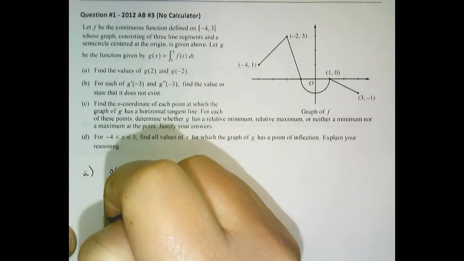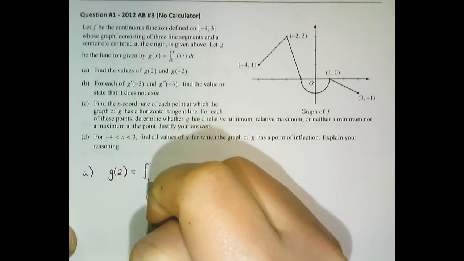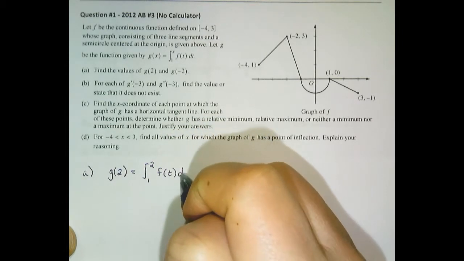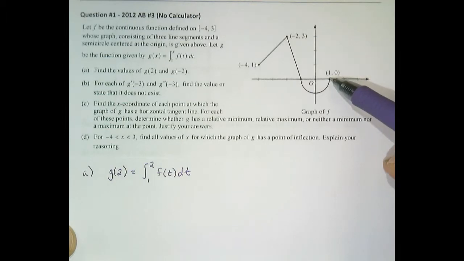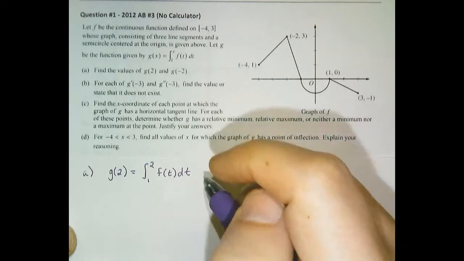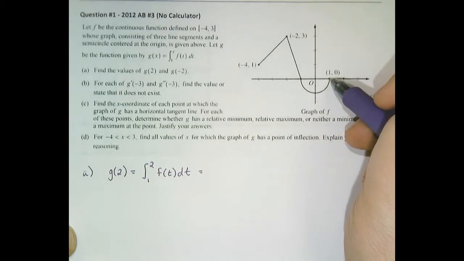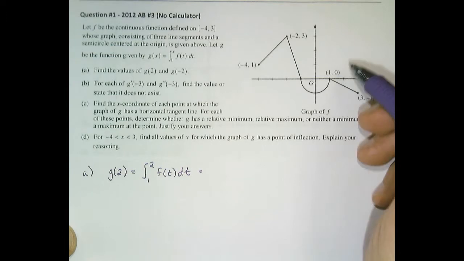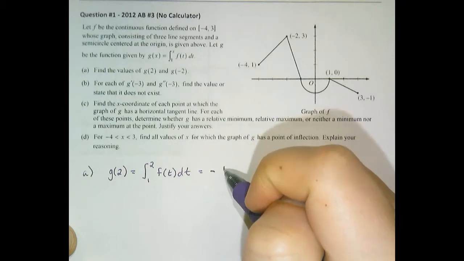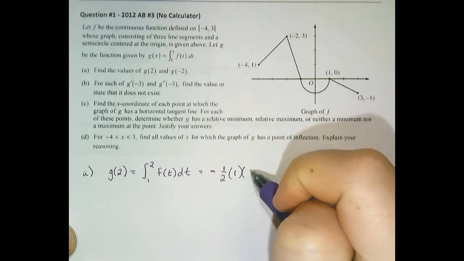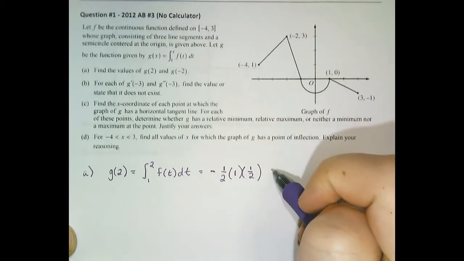So g of 2 is going to be equal to the integral from 1 to 2 of the function. And if we look at the graph, we're accumulating area from 1 to 2. That is a triangle with a base length of 1 and a height of 1/2. And because we are moving forward and the area is below the axis, it's considered negative accumulation. So negative accumulation, triangle is 1/2 base times height, giving us a value of negative 1/4.